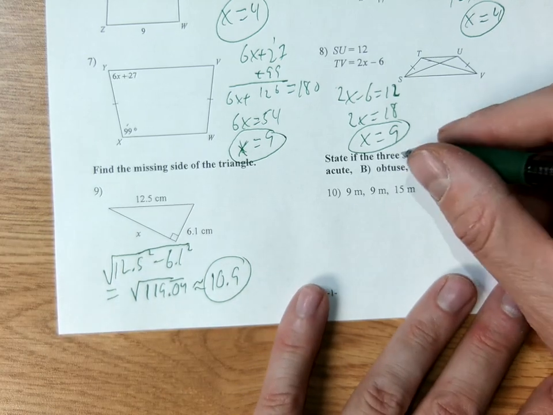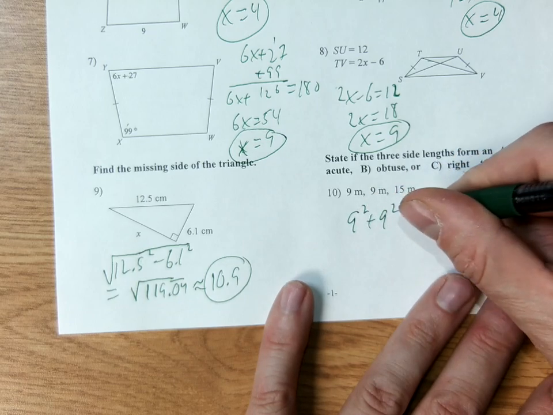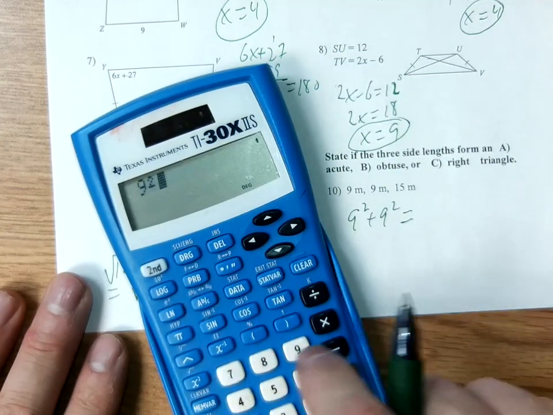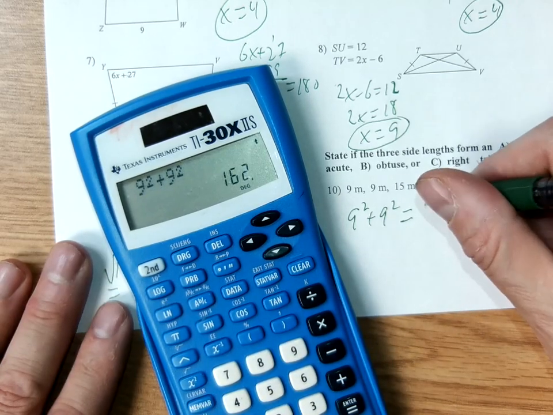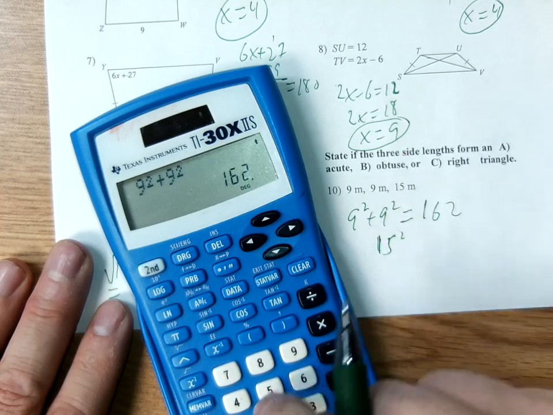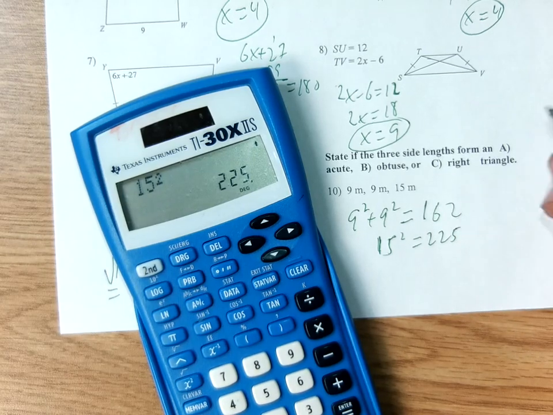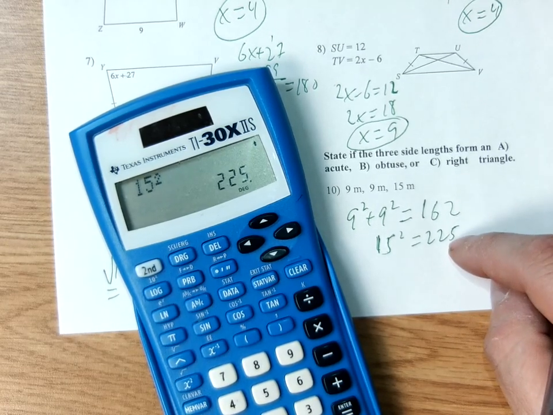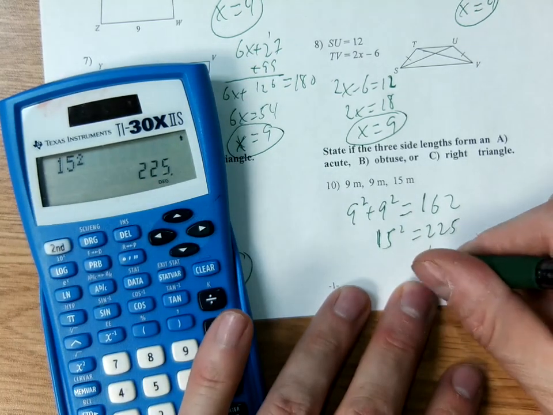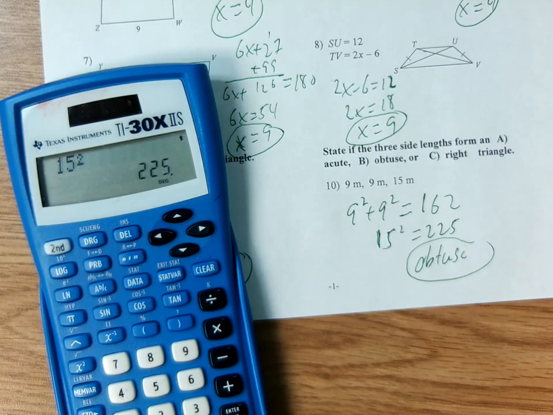Alright, determine if it's a right triangle, obtuse, or acute. So let's add the sides squared and see what that makes. 9 squared plus 9 squared makes 162. Let's see what the longest side squared makes. 15 squared is 225. So because the hypotenuse is bigger, this will be obtuse. If the legs were bigger, it would be acute. And if it was equal, these two numbers would be right triangle.